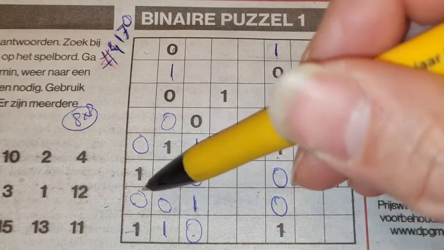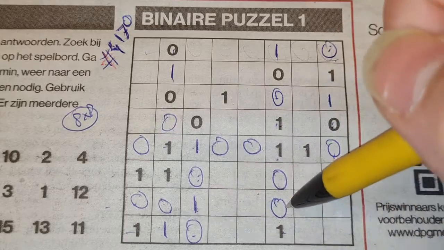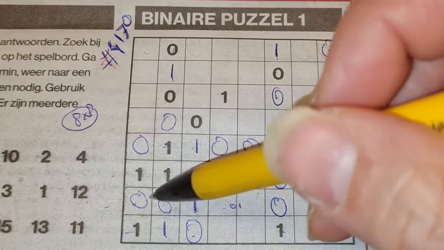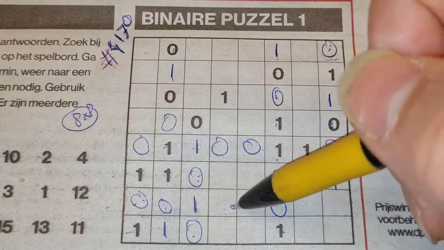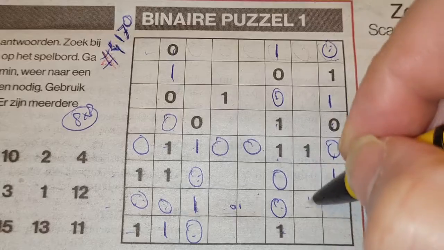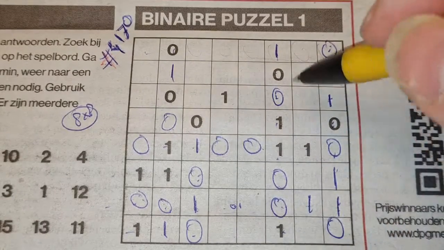Let me see, we have here 3 O's, and I know between an O and an O with 2 empty boxes between, there's always an O and a 1 there. So we have the first O, second O, third O, fourth O. So these 2 boxes should be a 1. Okay, 4 ones we have here, so the rest are O's.